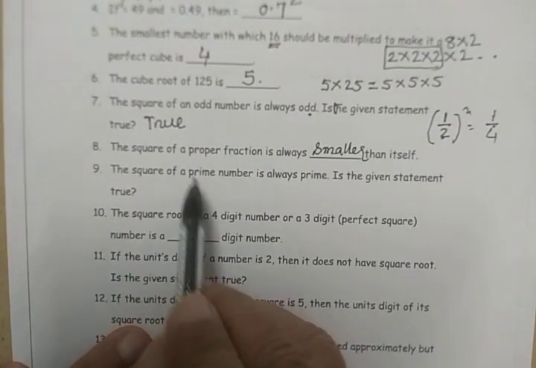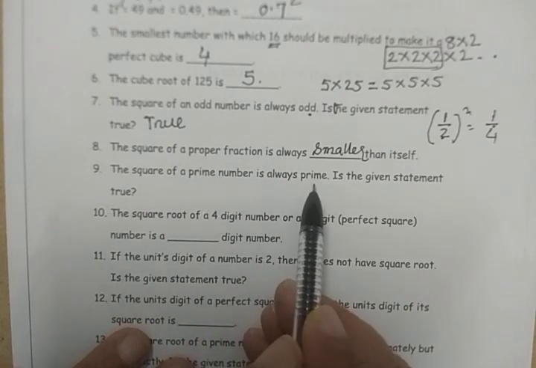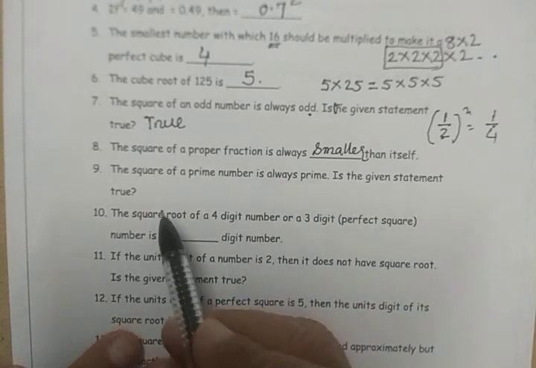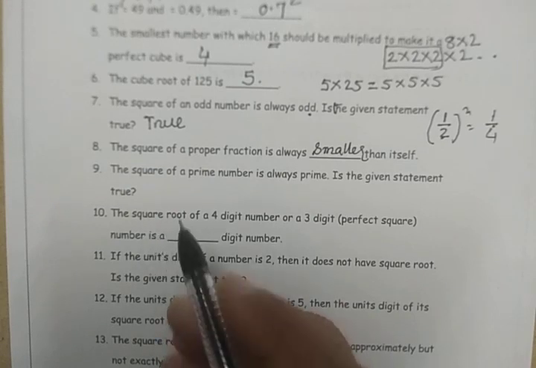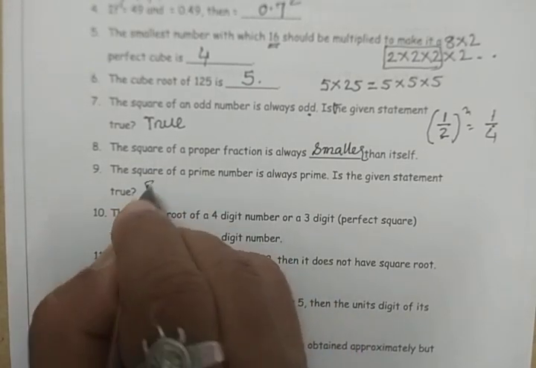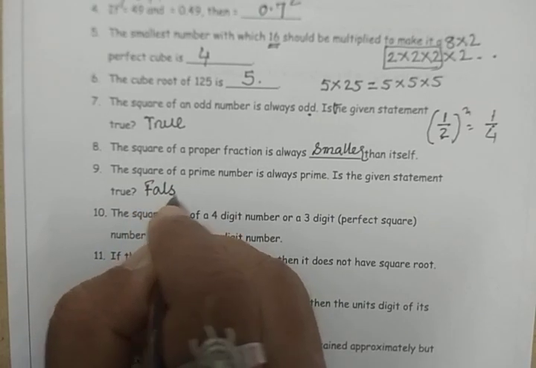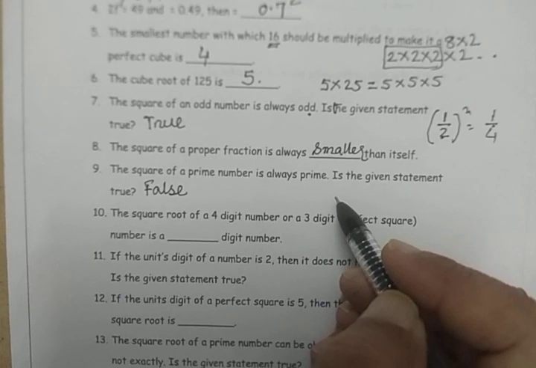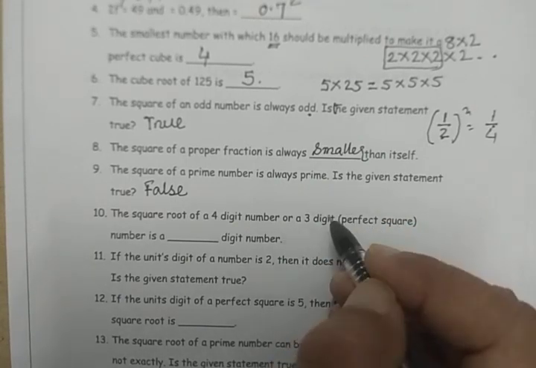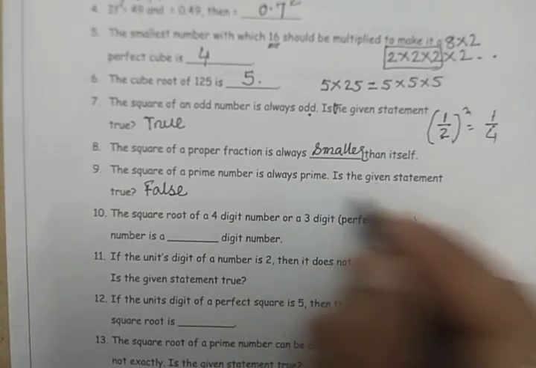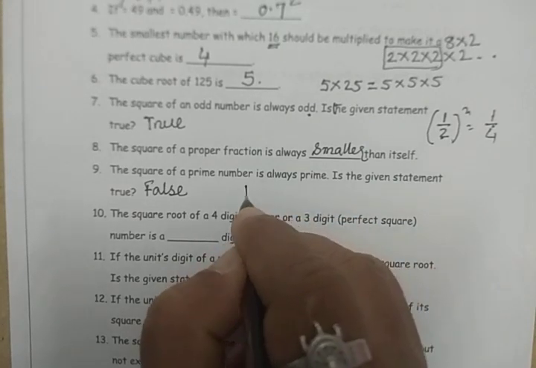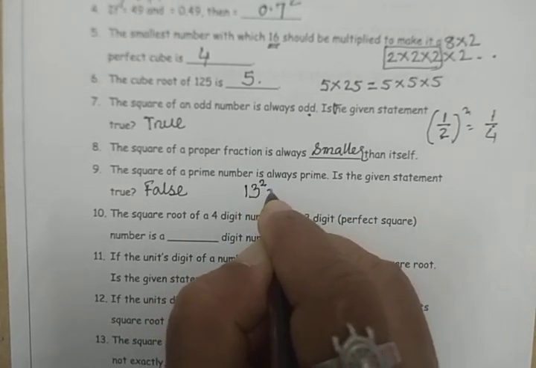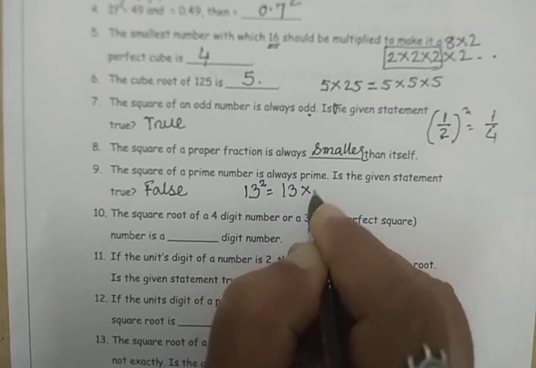Next. The square of a prime number is always prime. Is the given statement true? No. False. What is the reason? Prime number means it should not have any factor. Whereas the square of a prime number, let us take 13. What is the square of 13? 13 into 13.